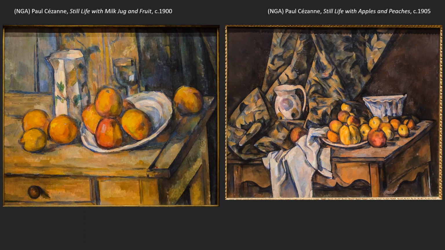Another still life in the National, all the same issues, right? Look at the side of the table. And you may say to me, gee, Mark, maybe he just never took his perspective class, right? But that's not the case. He's making these choices. If we trace his career, we can find that these are there.